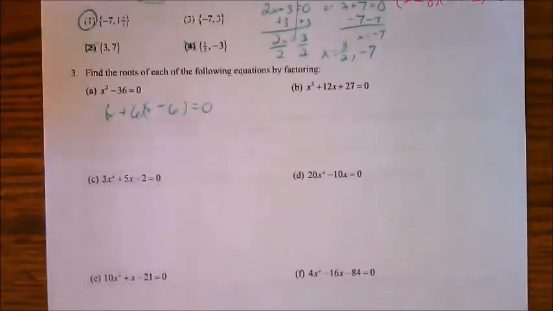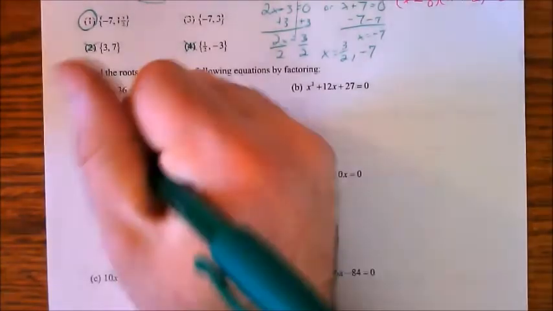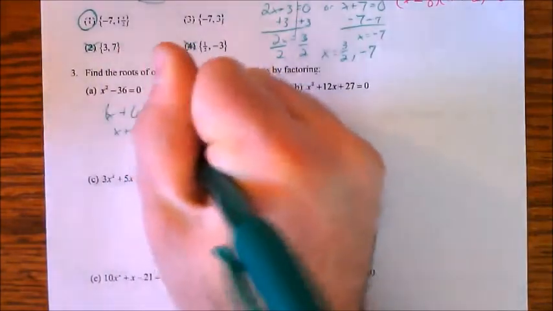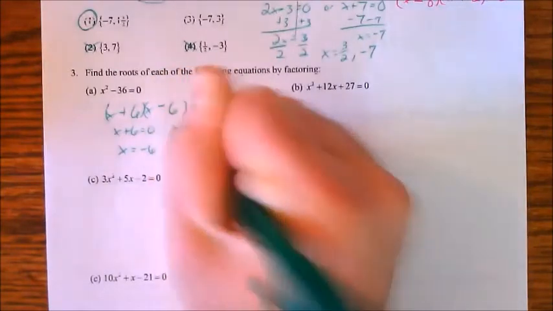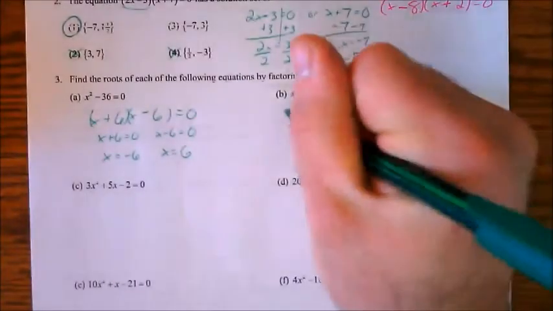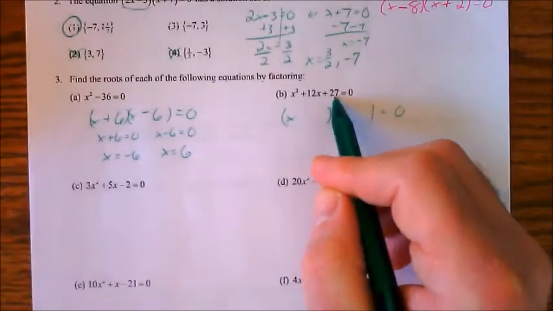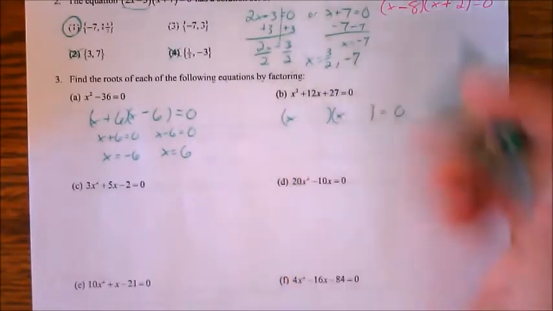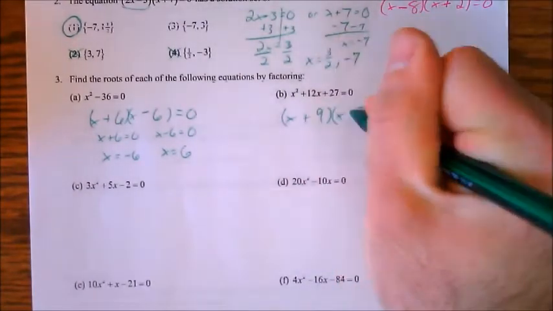This is a difference of two perfect squares. 36 is 6 times 6. And with the difference of two perfect squares, one's going to be plus, one's going to be minus. That works out that way because the middle terms would cancel out to make 0. That's why there's no x term here. In any case, we're going to set each of these equal to 0. So that means our answer could either be negative 6 or 6, like you saw on the calculator. Calculator is a good way to check also to see if you're doing things right.